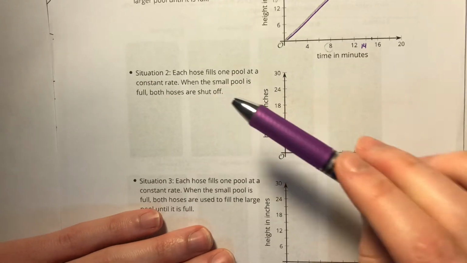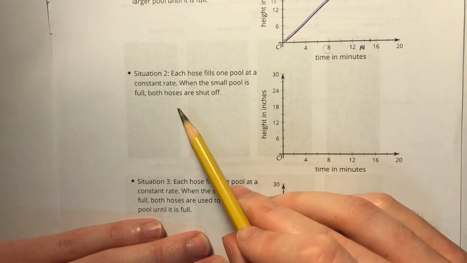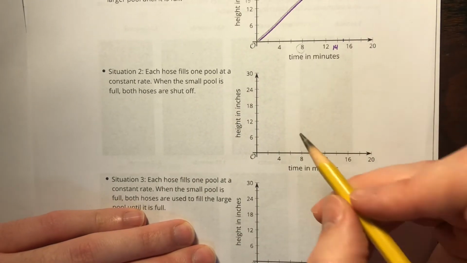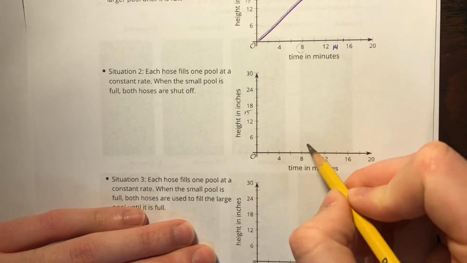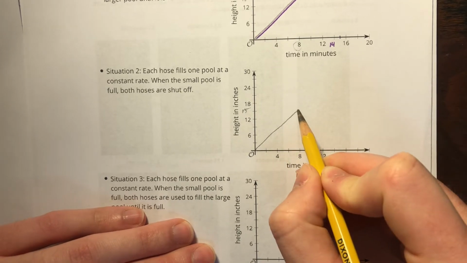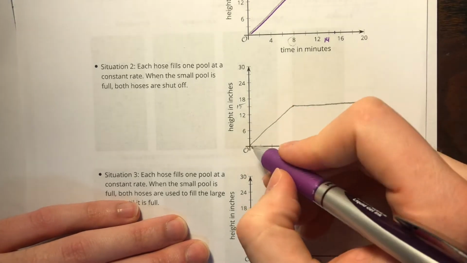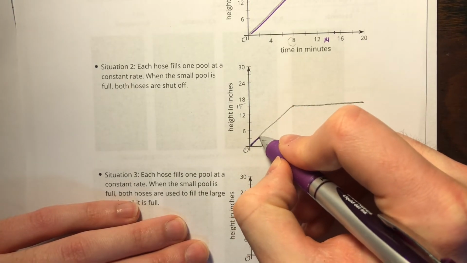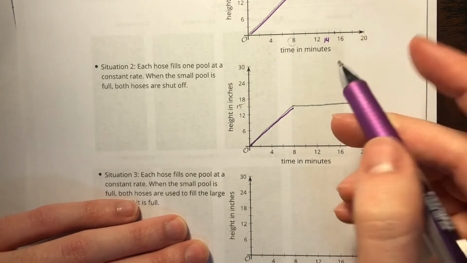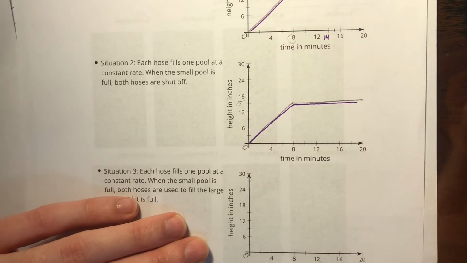All right. Situation two: each hose fills one pool at a constant rate. When the small pool is full, both hoses are shut off. So in that situation, the small pool would actually just look the same, the same graph as before. And then the large pool would also just be the same as the small pool, because we're filling it up. And then once the small pool is full, both hoses are shut off, so this one is not getting any higher.